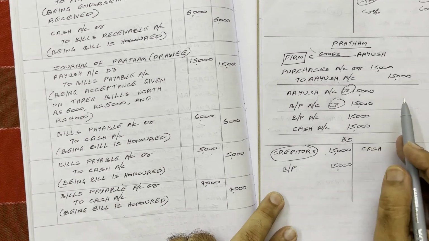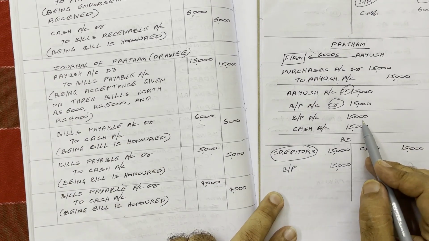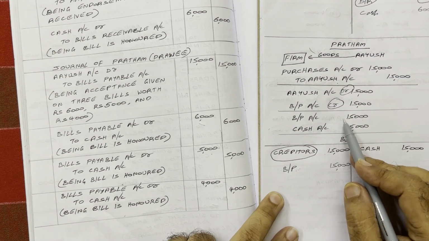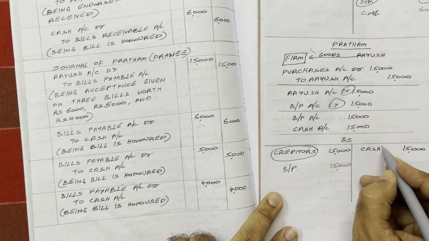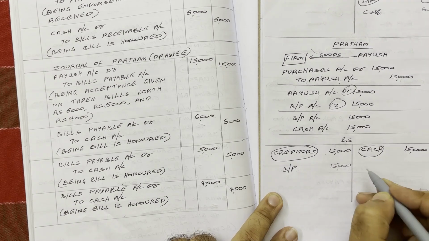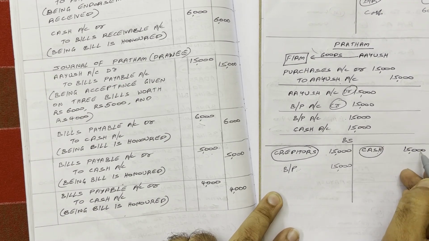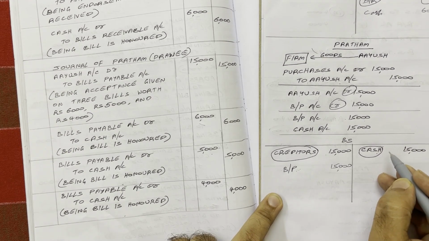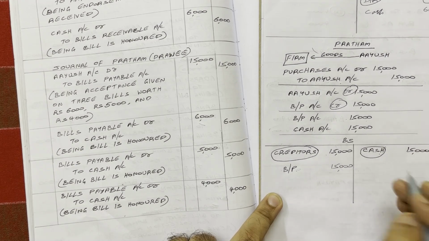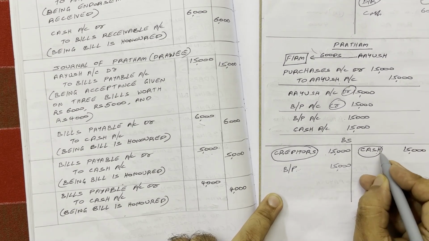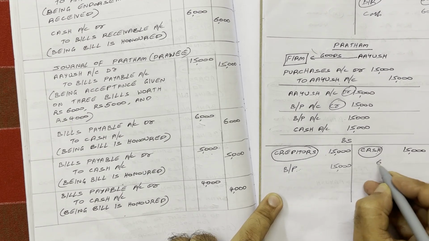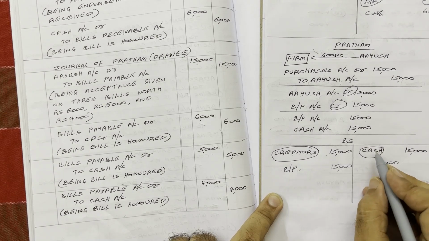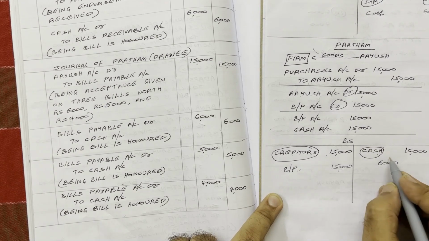Next, what happened? First bill due date. Adarsh came to us. We honored that bill. When we honor the bill, with us cash is there, no? Now that cash will get cancelled. Total 15,000 cash is there. First bill value 6,000, so 6,000 cash will get cancelled. How to cancel cash account? Cash is an asset. If you want to cancel, you have to credit cash account. Amount is the first bill value, 6,000 rupees.